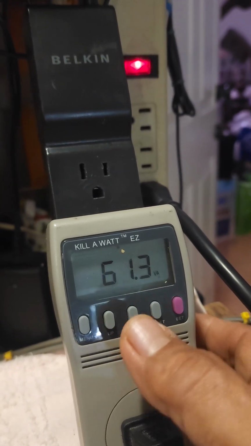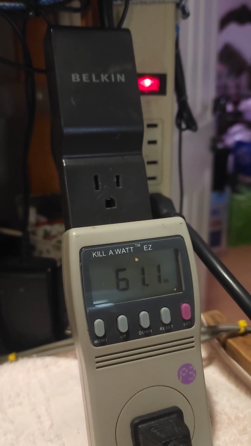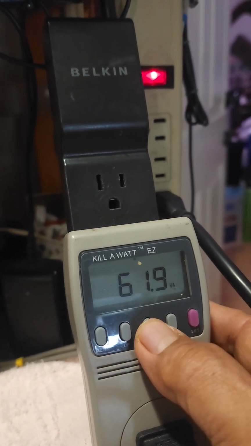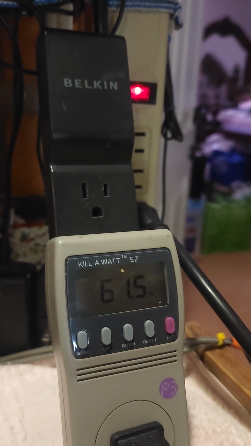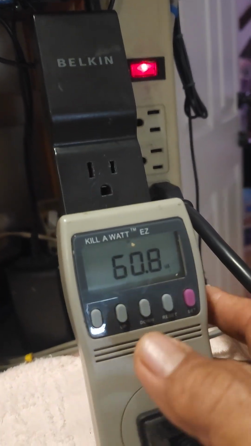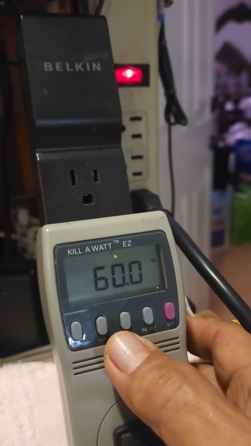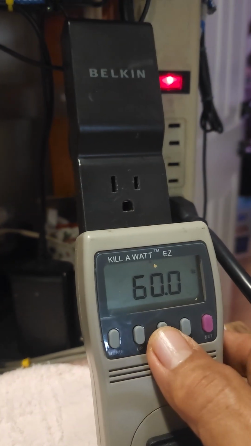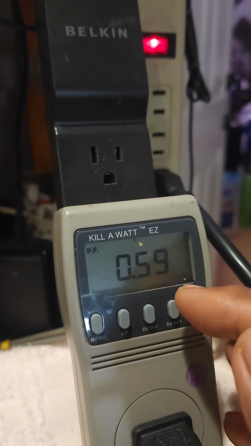And the total apparent power is 61.3. So we got a little bit of a difference, from 37 to 61. That's the difference in value between the true power and apparent power. So the power factor of this mini cooler is actually very low. Anyway, the current consumption is not so much. The frequency is 60 hertz, and as you can see, PF, meaning power factor, is 0.59.